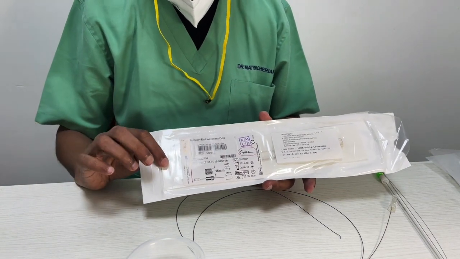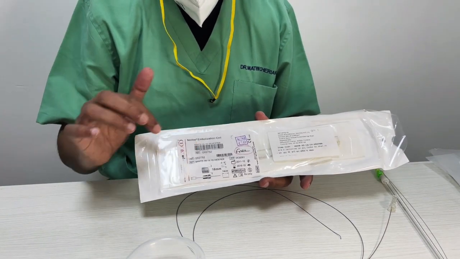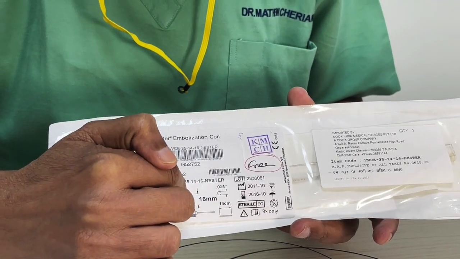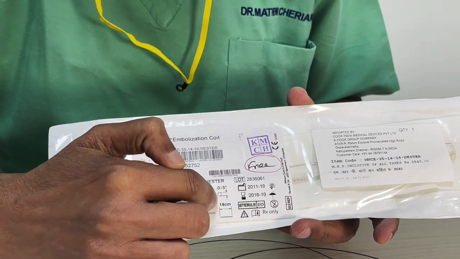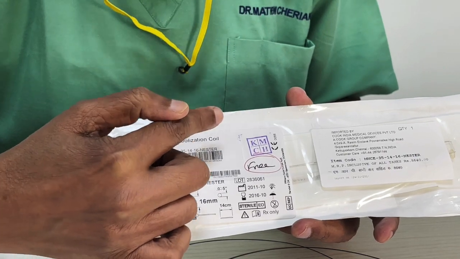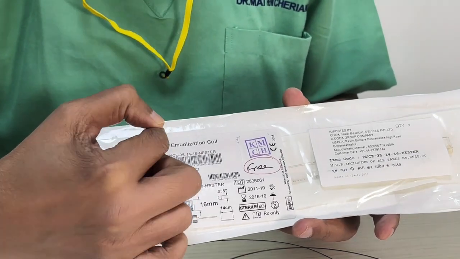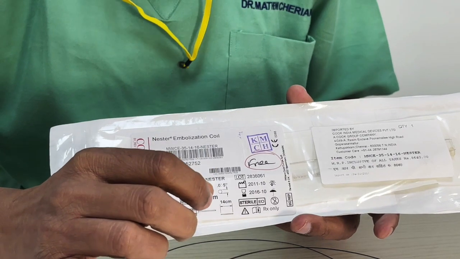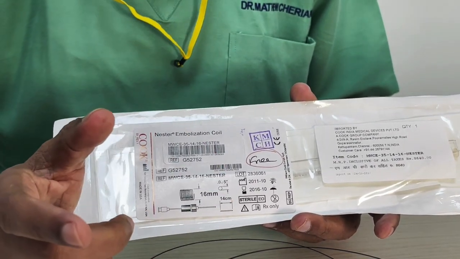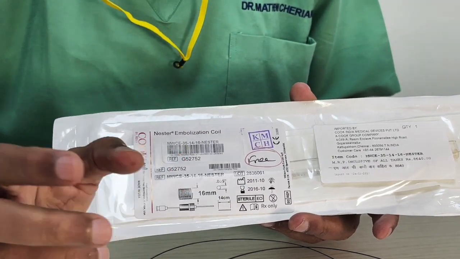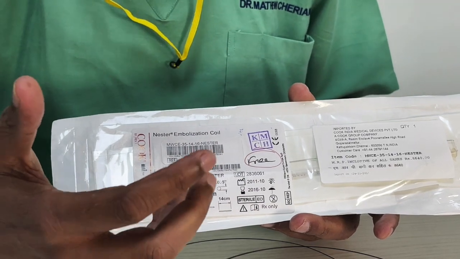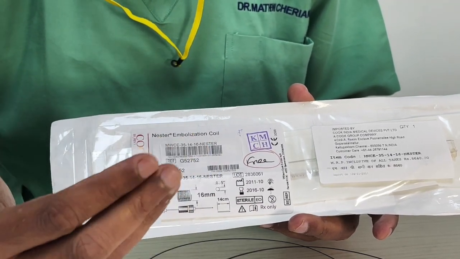So whenever we have a coil, always have a look at what's written over there. For example, this is 16 millimeters in diameter and has a length of 14 centimeters. It is called a Nestor embolization coil. Now, these coils are pushable coils. Technically, once a part of the coil has exited the catheter, then you have to complete the process. You cannot try to pull it back because it will never take place. So you will always work in an area where that safety is available.